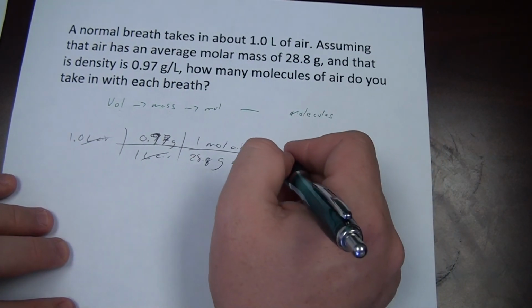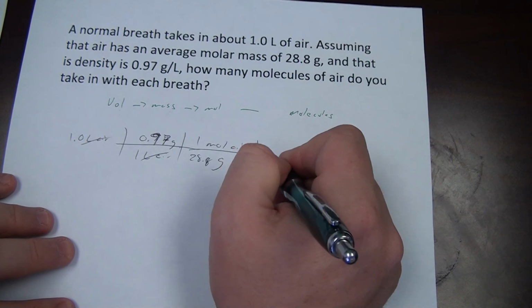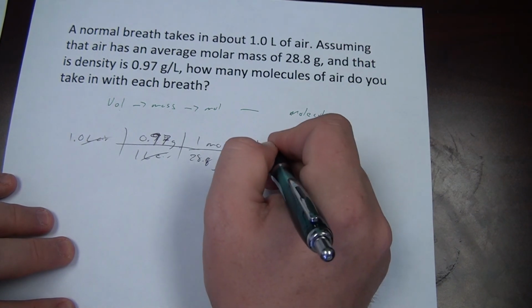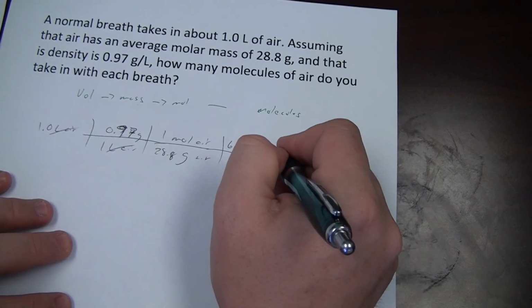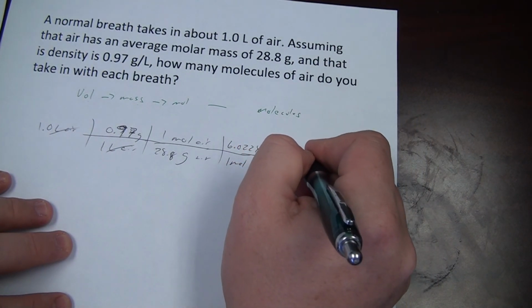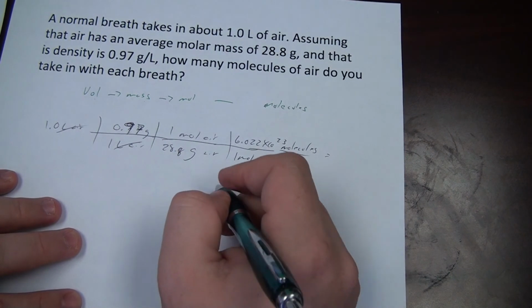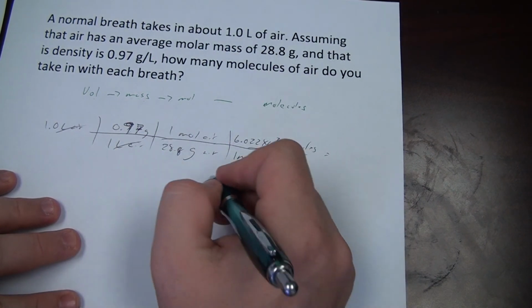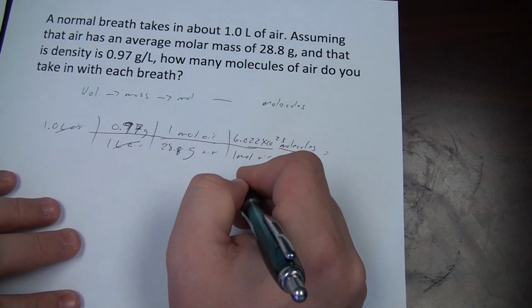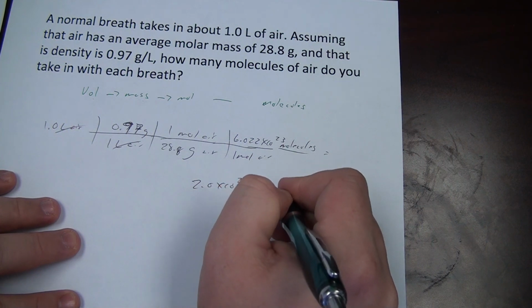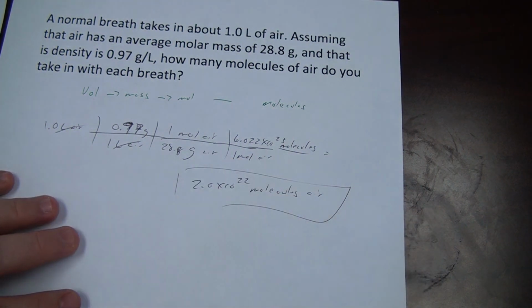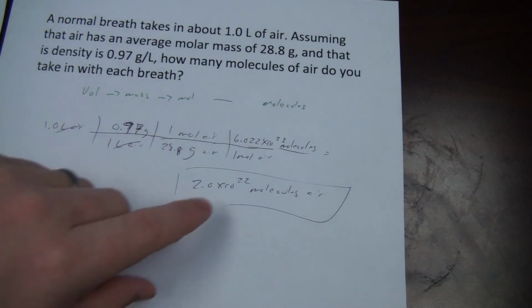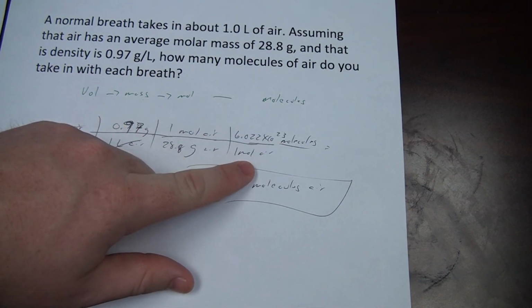And then moles to molecules, 1 mole of air has 6.022 times 10 to the 23rd molecules. Do the math, multiply on top, divide on the bottom, we get 2.0 times 10 to the 22nd molecules of air. Again, same process, we're just taking it one step further through this definition of a mole.